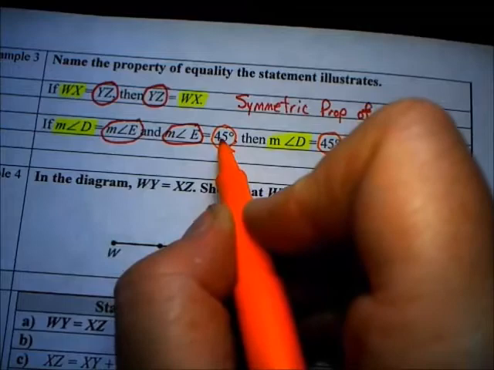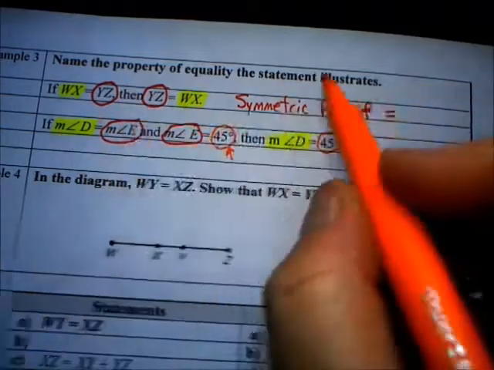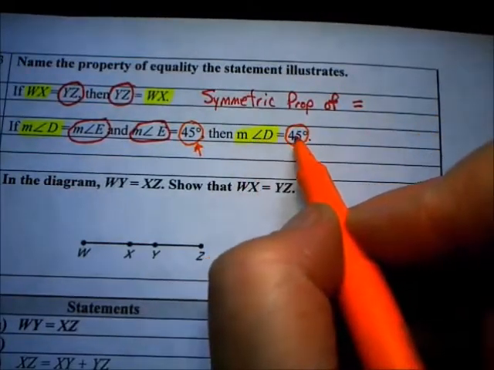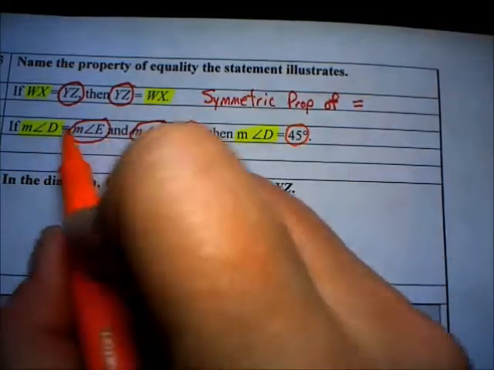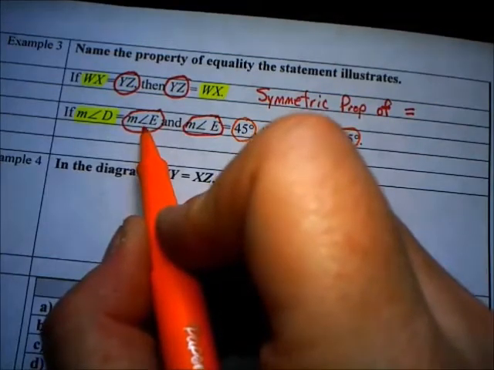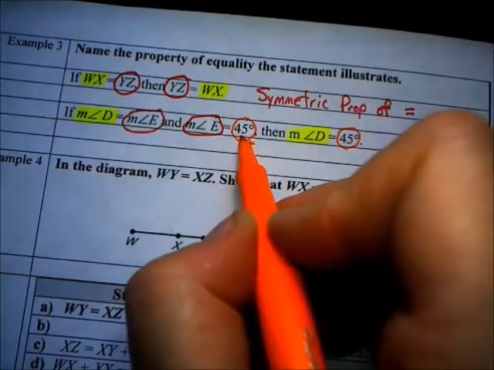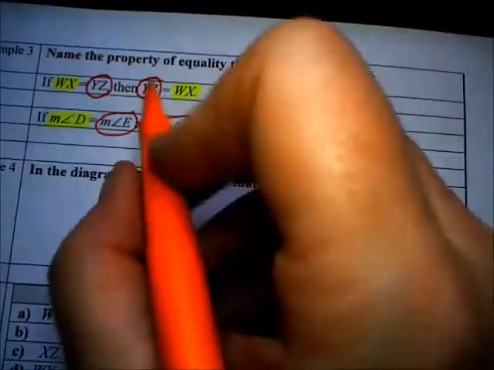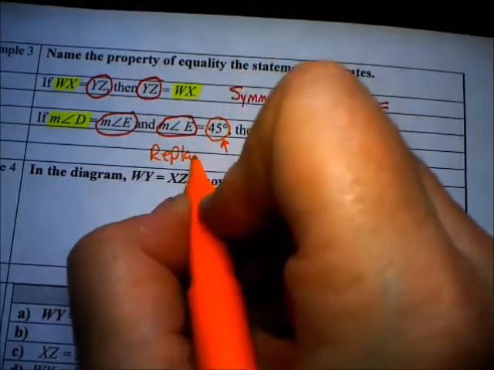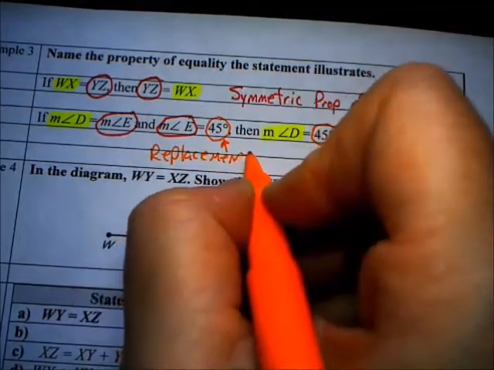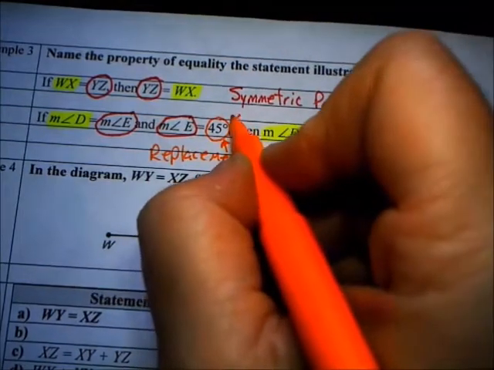So whenever it says the measure of angle D is equal to 45, this is actually replacing into my first statement. It's replacing what the measure of angle E actually was, which was 45. This is an actual replacement because 45 degrees is not another angle.